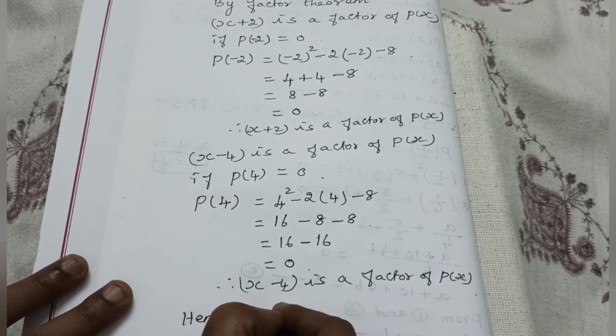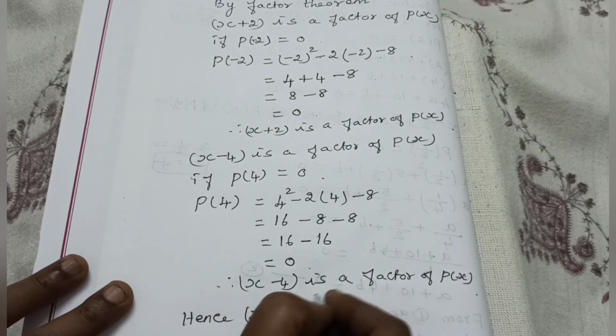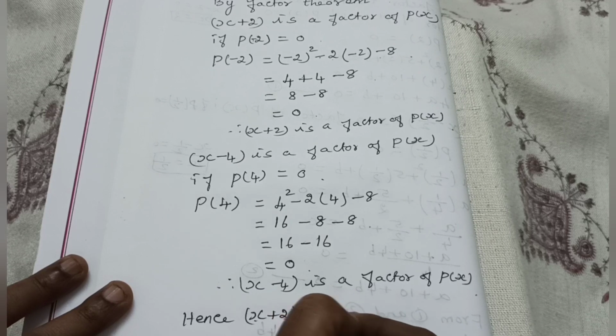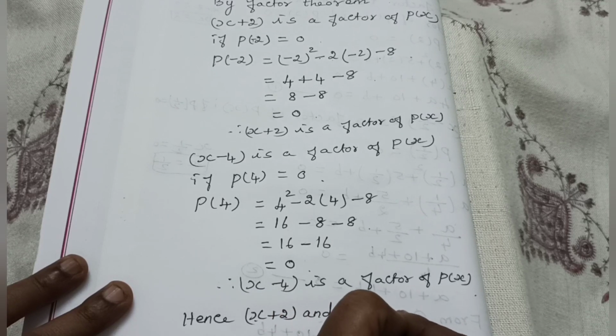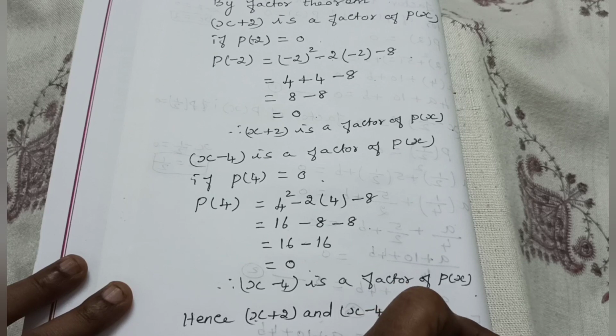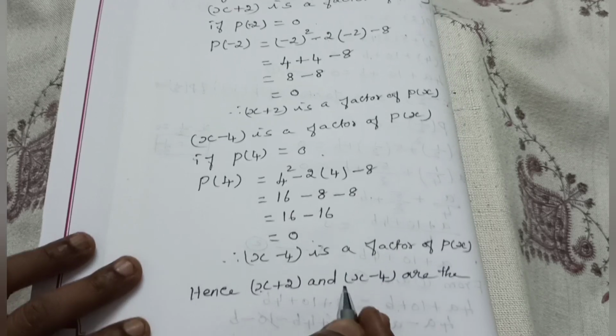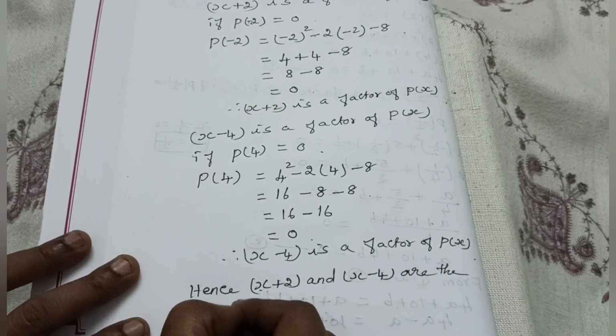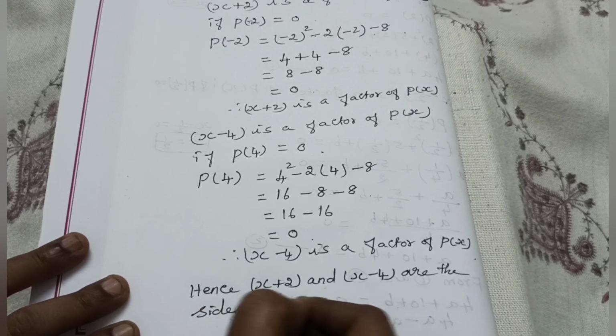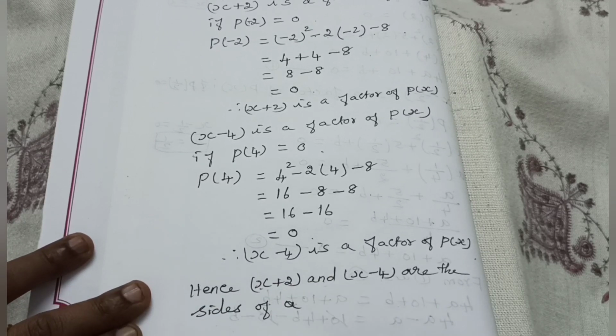Therefore x plus 2 and x minus 4 are the sides of a rectangle.